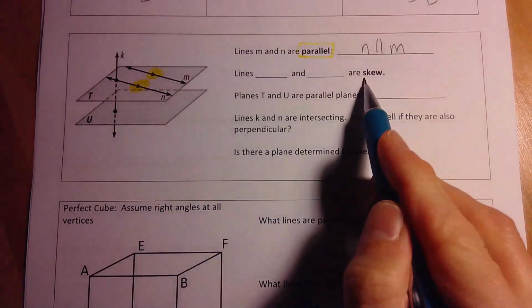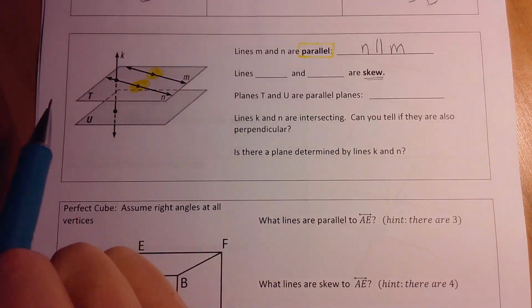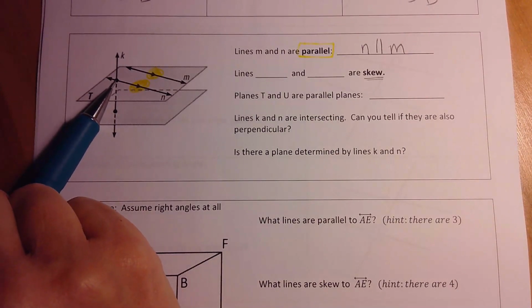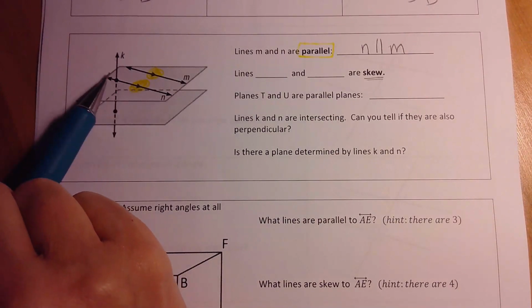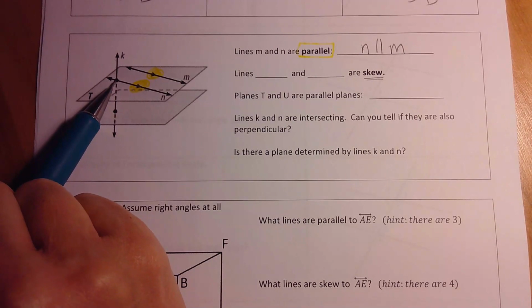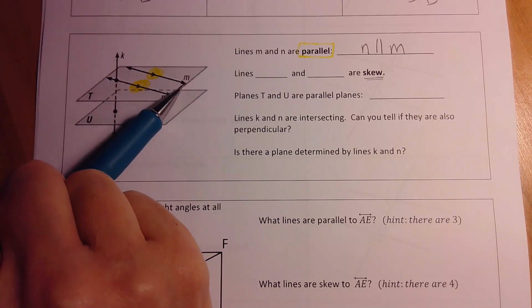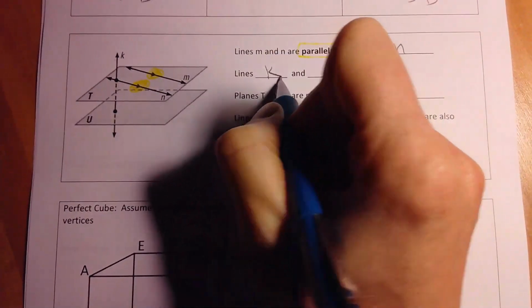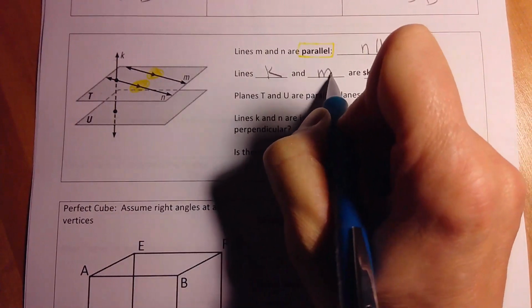All right, skew, the pair of skew lines. This dot is kind of a giveaway that lines K and N are intersecting, so they can't be skew, but lines K and M are skew. They're on different planes, and they don't intersect.